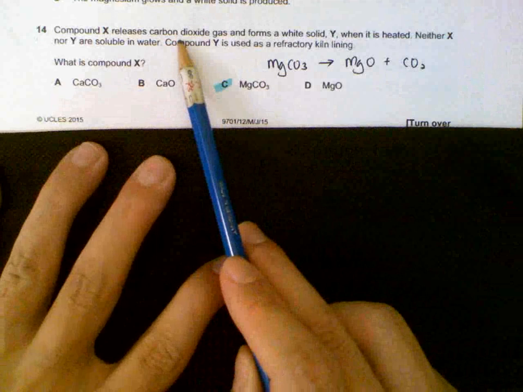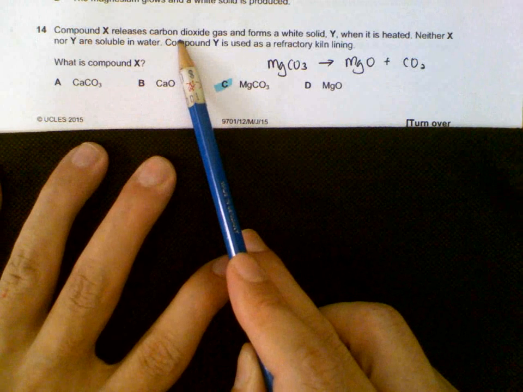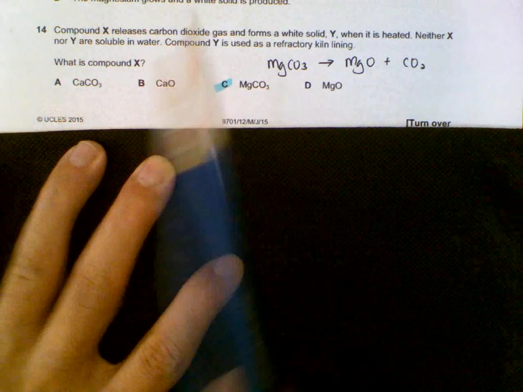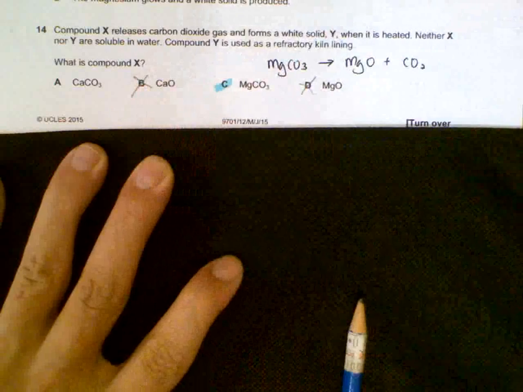Question 14. Compound X releases carbon dioxide when heated. So it is a decomposition of carbonates, which will eliminate B and D, which are not carbonates. Right, these are decomposition of carbonates.